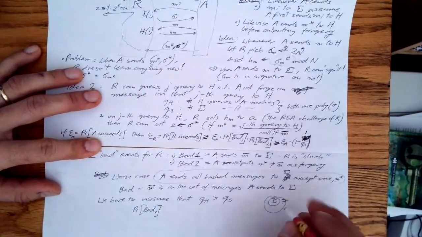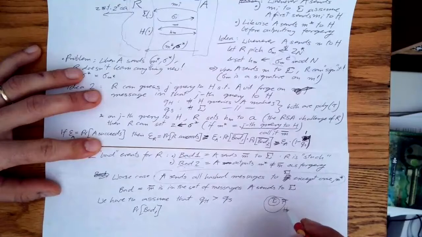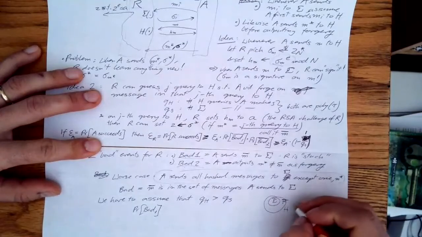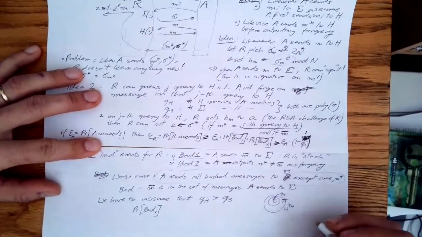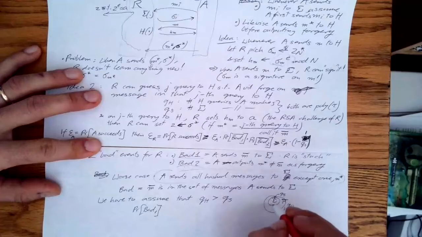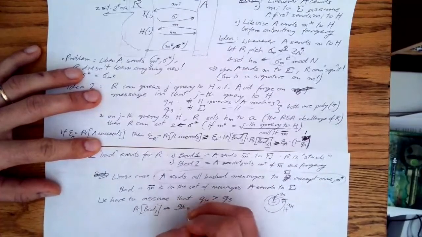And so the probability, if M hat is chosen in this set at random, right? This set has QH messages, and this set inside has QS messages. So what's the probability that it falls into the wrong set? It is QS over QH.